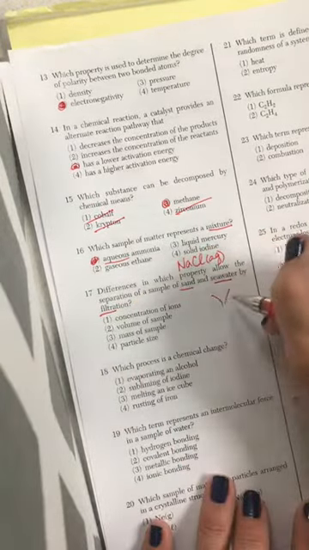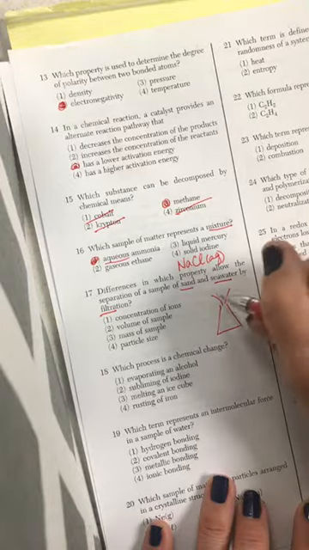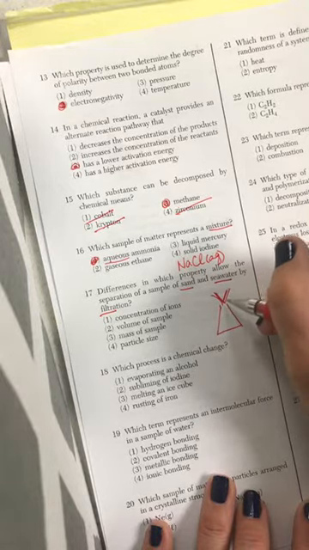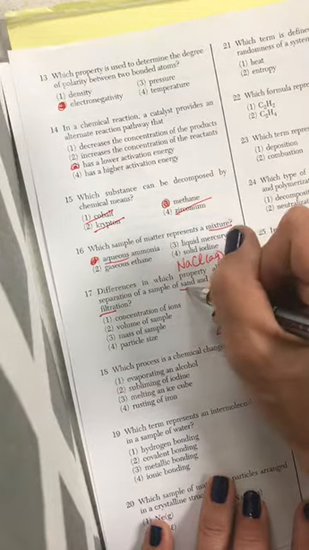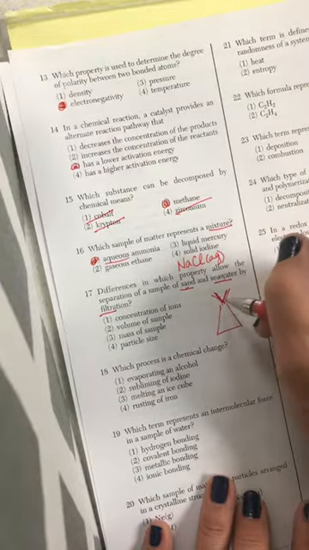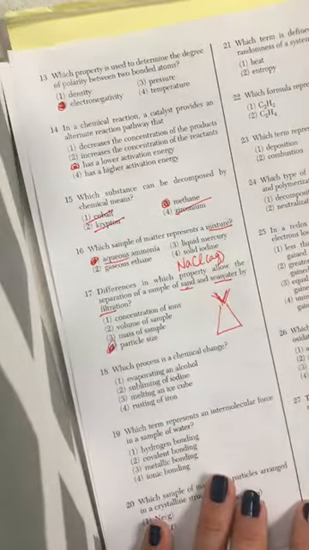So if you filter it, picture you got a flask here, and you got a funnel, and you have filter paper. So what separates sand and seawater? The sand particles are big, and they get caught in the filter paper. So that's all about particle size.